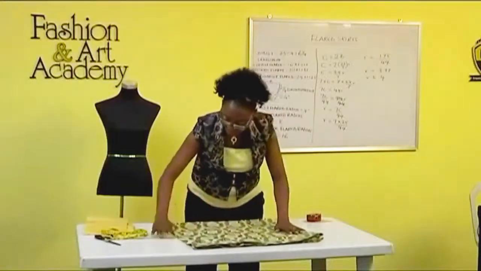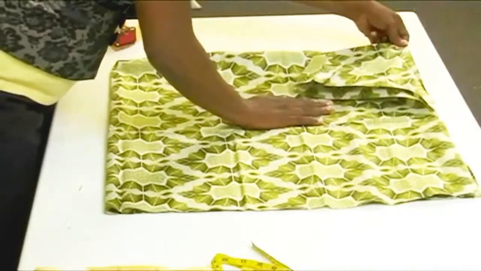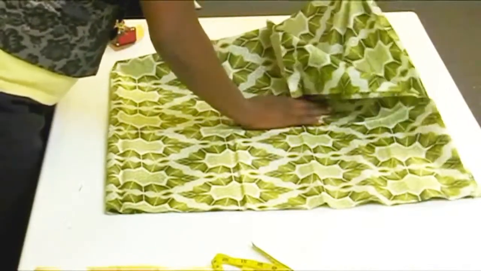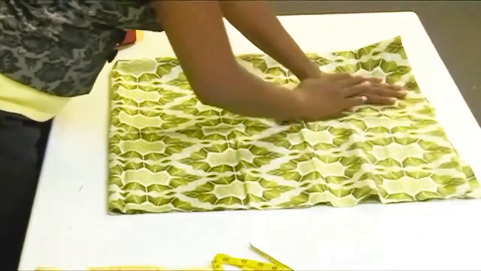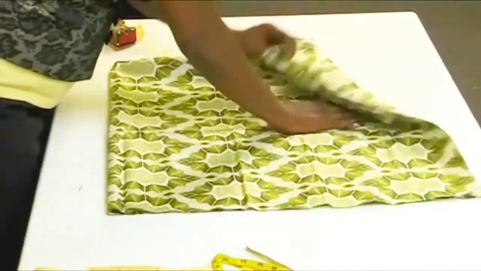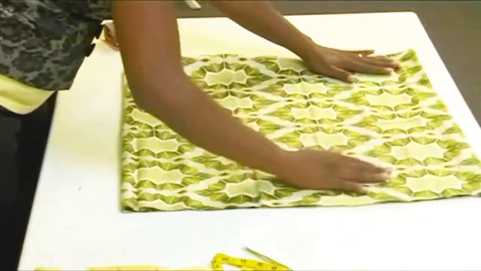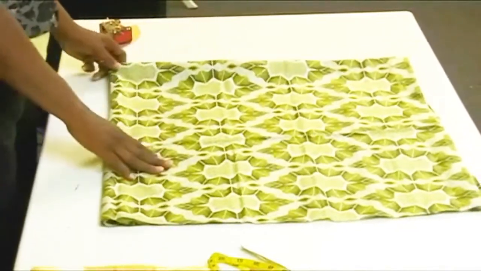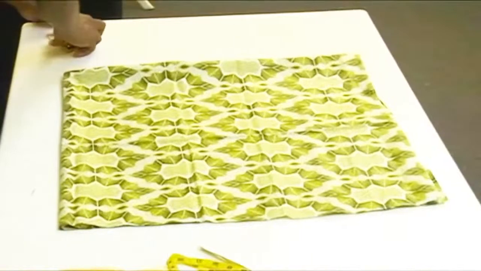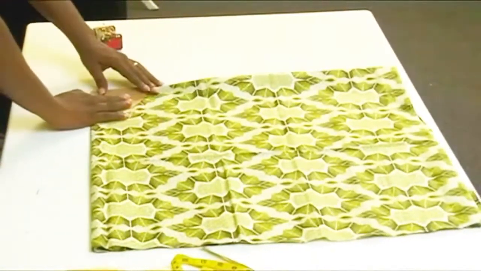So once I've done this, I'll just smoothen it out. You can use your pressing iron to smoothen the fabric out if it's very rough. I think I could just use my palm. It should be fine. Good. Once I've done this, you can see that I folded it on the wrong side. So I'll take my fully flared arc and pin it to this corner here.